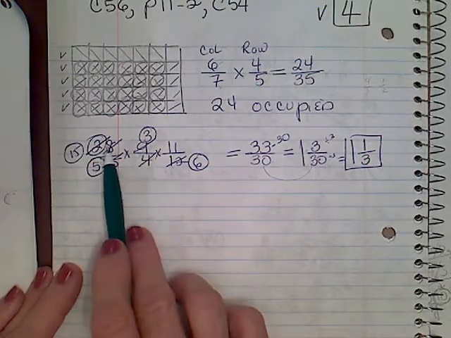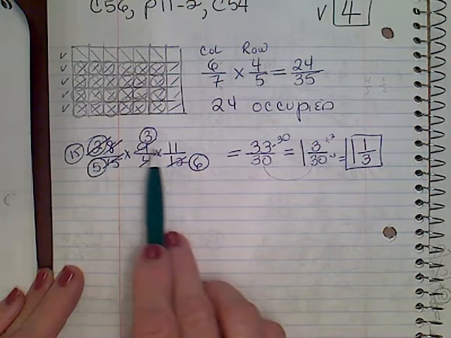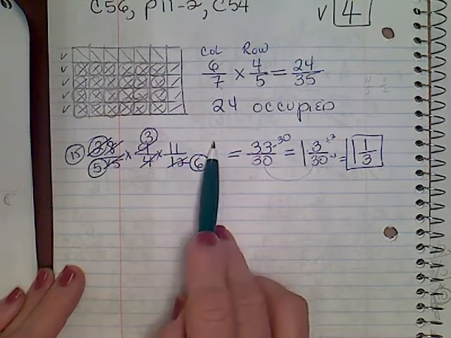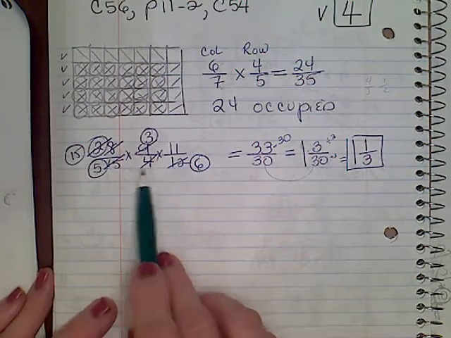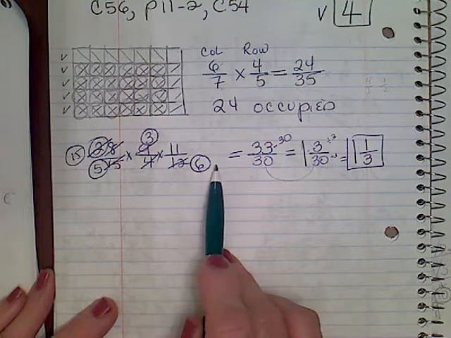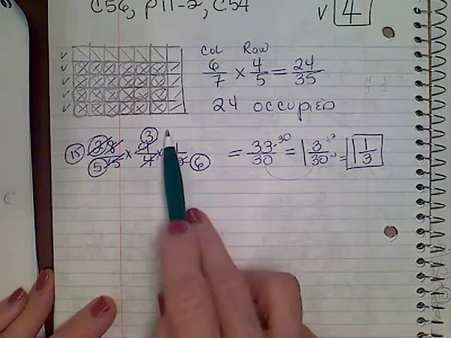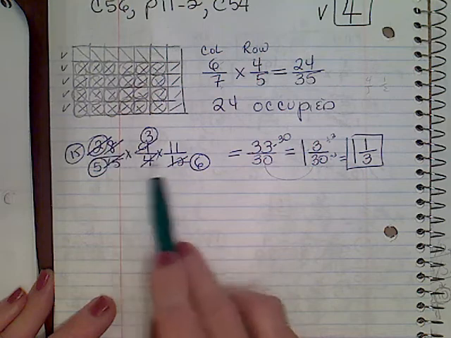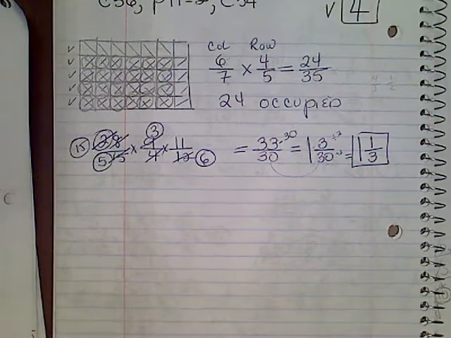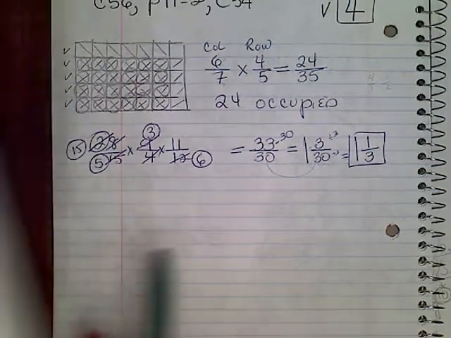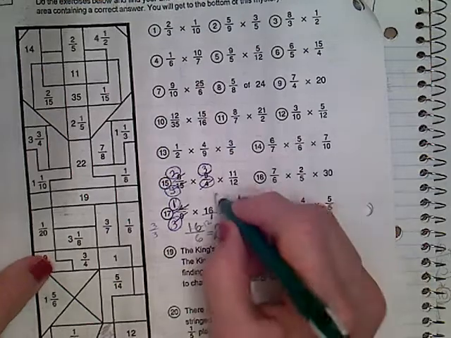I don't want to have to go 8 times 9 times 11 and get some huge number, and then go 15 times 4 times 12 and get an even bigger number, and then I don't have a clue how to reduce it. So the key is you must learn how to reduce first. Let's go ahead and put that answer there. So that is 1 1/3.